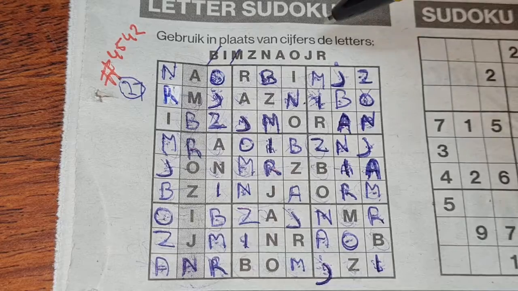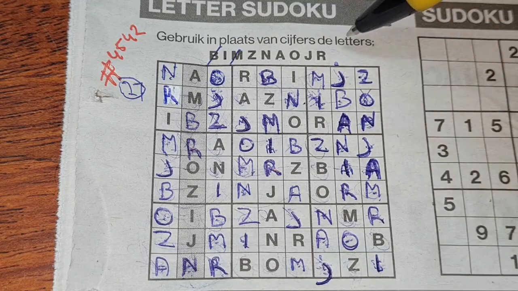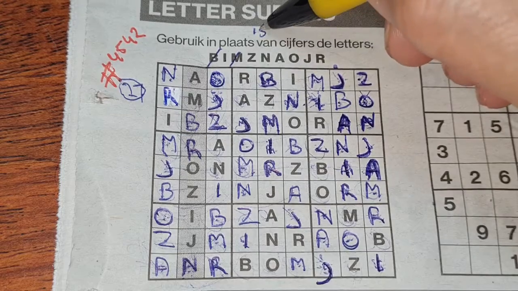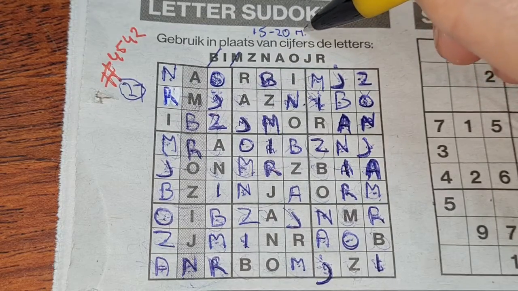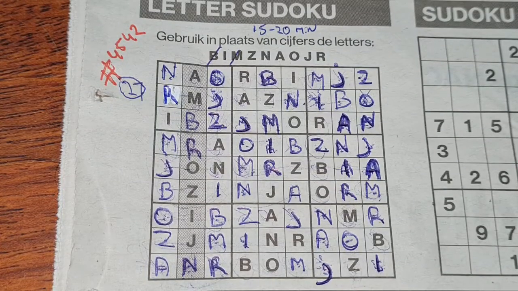Told you for a letter Sudoku, I need 15 to 20 minutes. A little bit longer than the one-star Sudoku. One-star Sudoku, I need to be faster than 50 minutes. Well, this is 17 minutes.